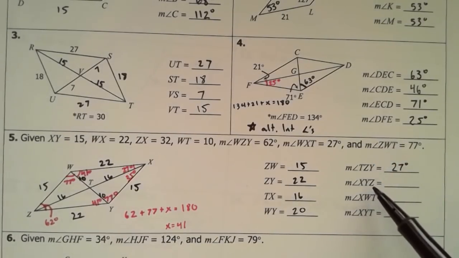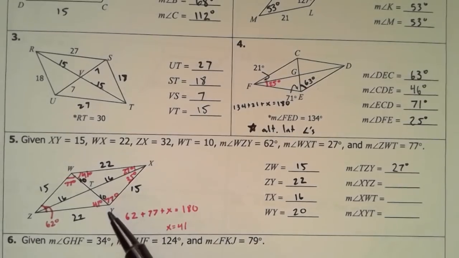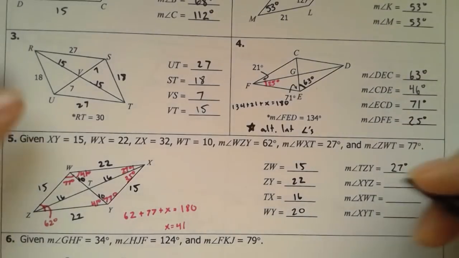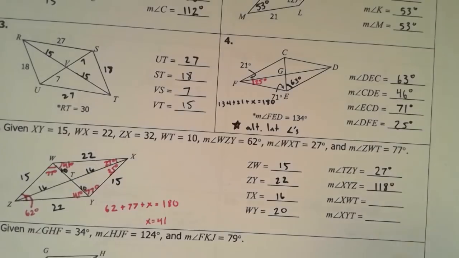Measure of XYZ, XYZ is this angle here, the big one. You add these two up, and that gives you the measure of that angle. So it's 41 plus 77. Do that in your calculator, you're going to get 118 degrees. So the entire thing here is 118 degrees.